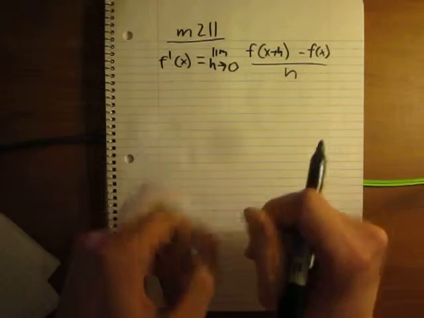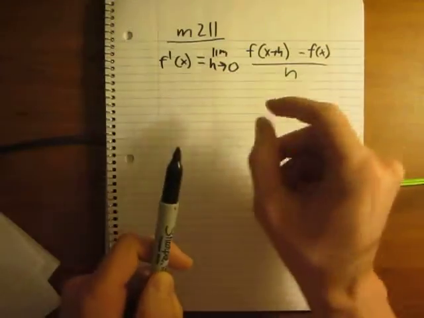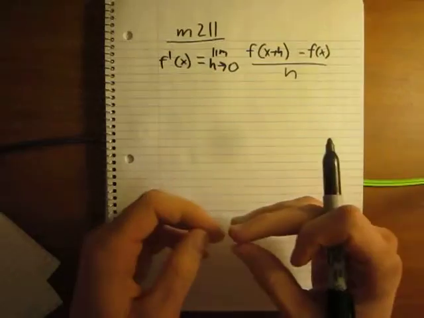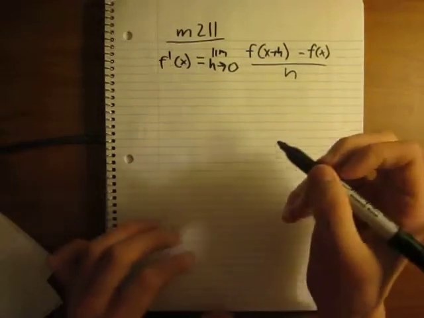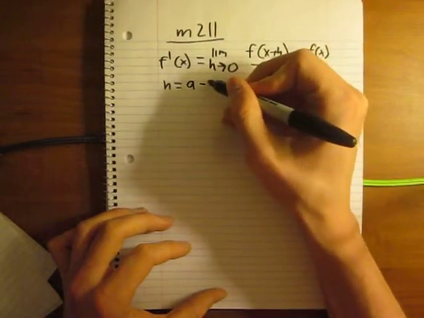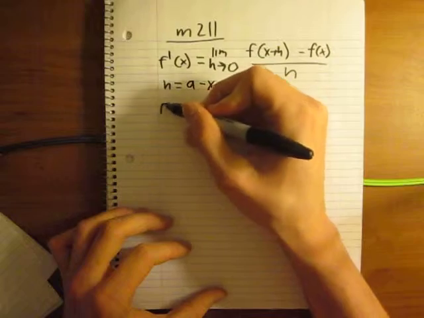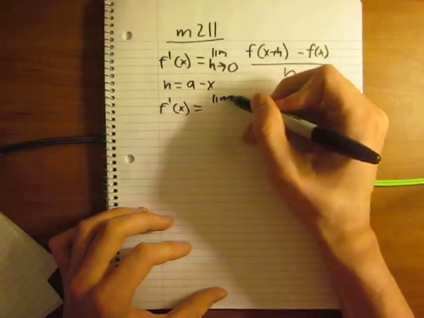Now I'm going to show you a simple substitution that I think rearranges this formula so that it makes a lot more sense, and it really shows the purpose and the spirit of the derivative. So let's take h equals a minus x. So now we have f prime of x equals the limit.